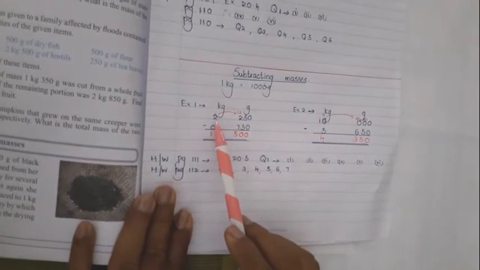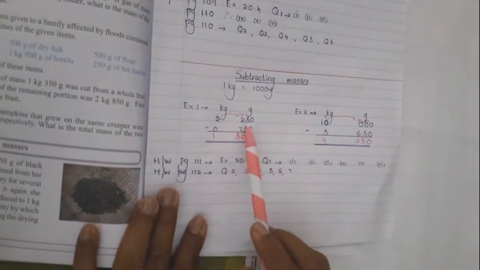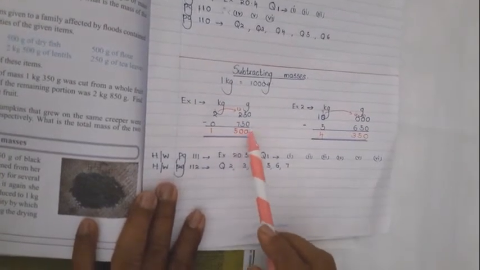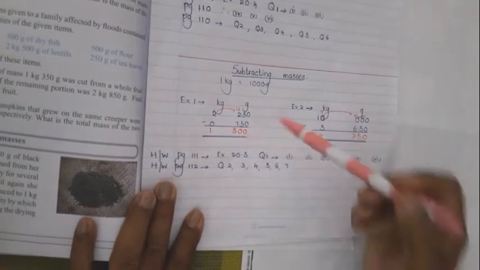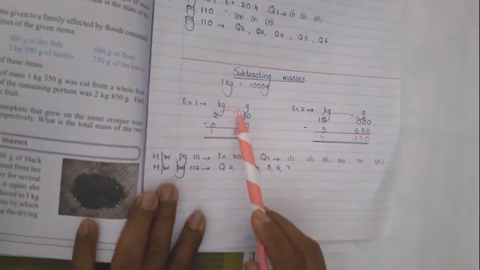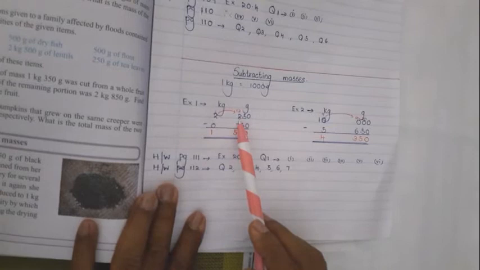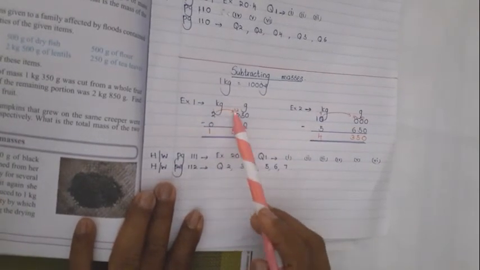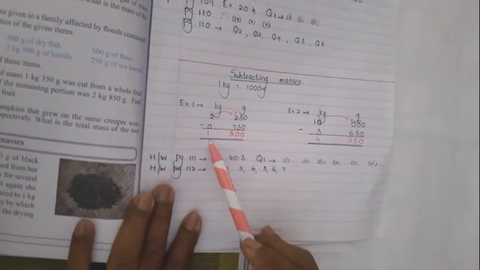You can see I have written the first example, 2 kilograms 250 grams minus 750 grams. 0 minus 0, 0. 5 minus 5, 0. You borrow from the kilograms column. Then here it will be 12. 12 minus 7 will be 5. You have already given 1 minus 0 will be 1.